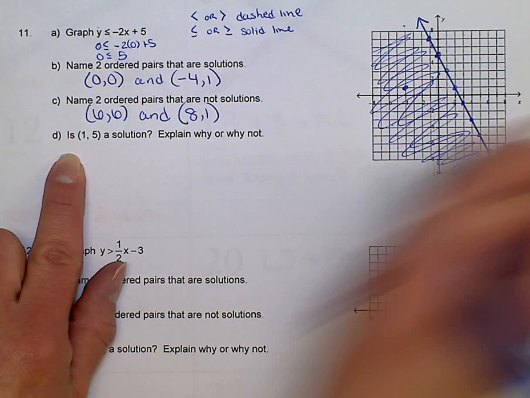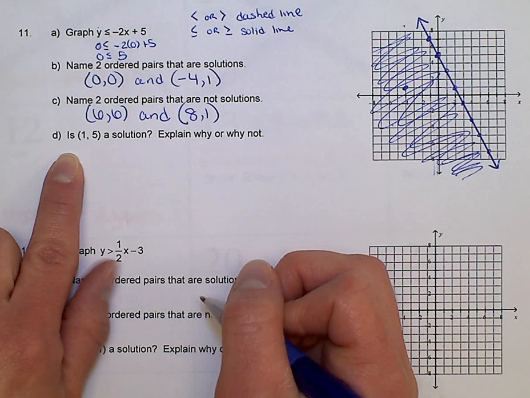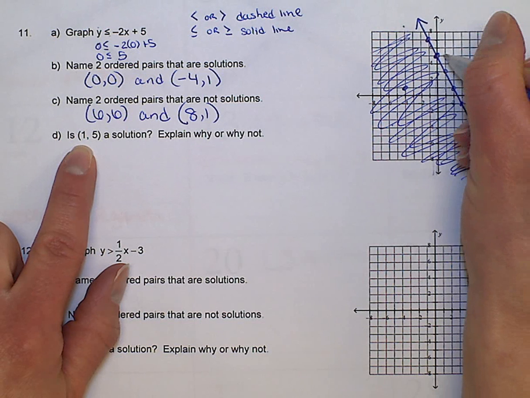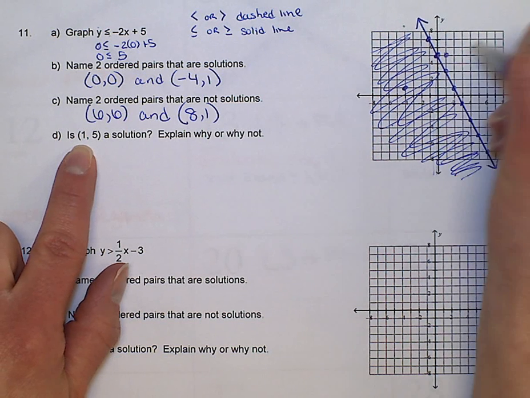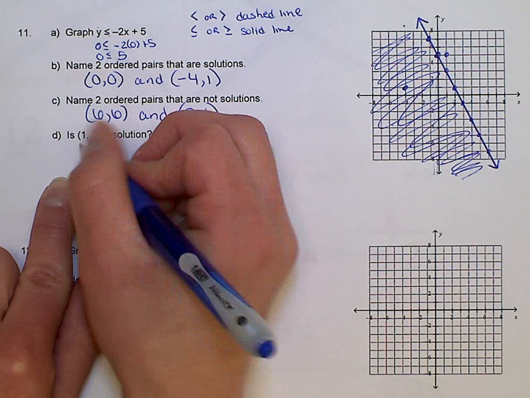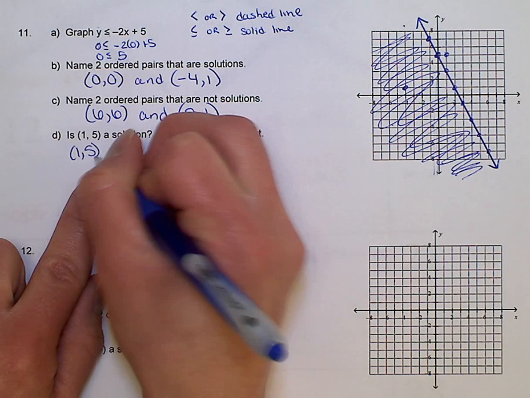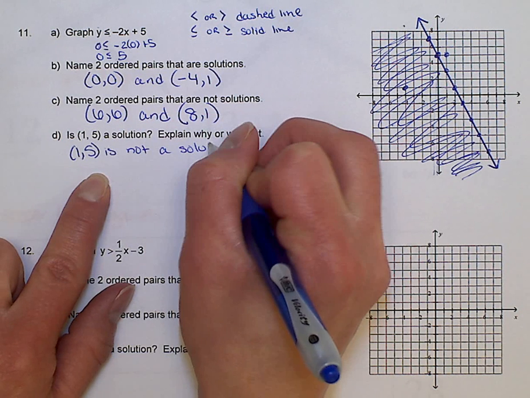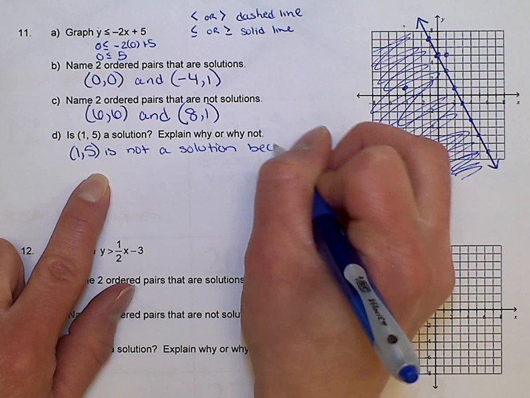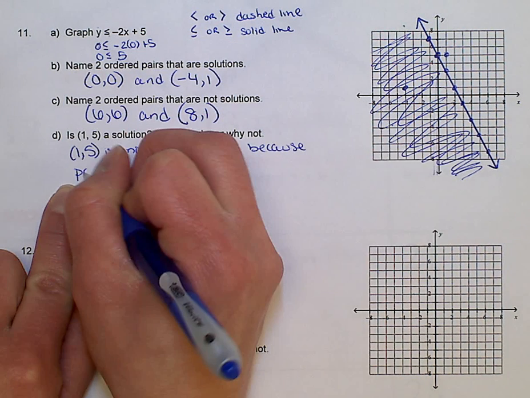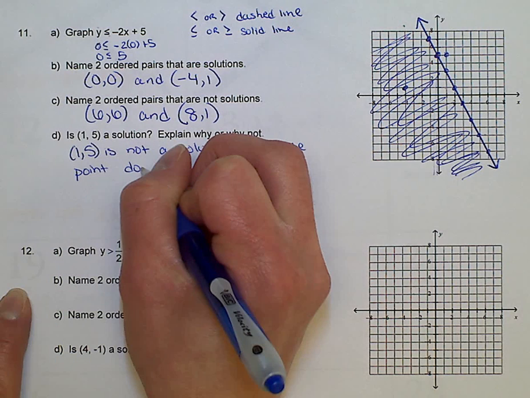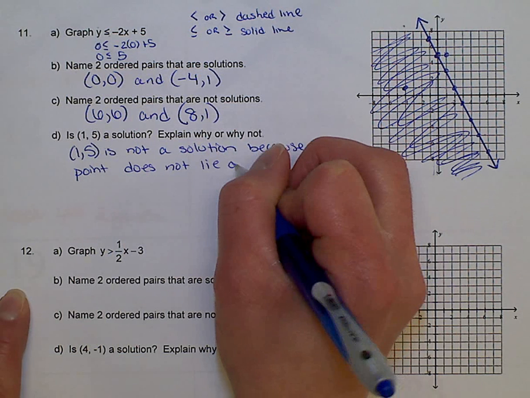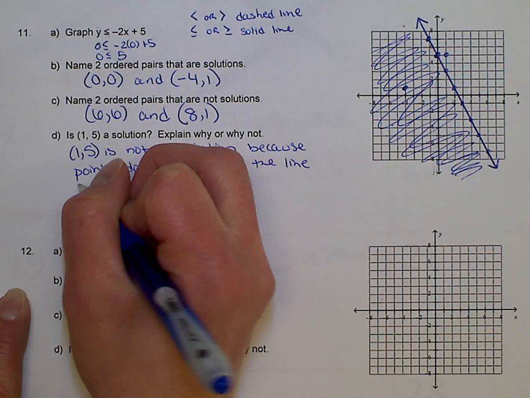Part D, is 1, 5 a solution, why or why not? So 1, 5. 1, 2, 3, 4, 5. 1, 5 is over here. 1, 5 is not a solution because the point does not lie on the line or in the shaded region.